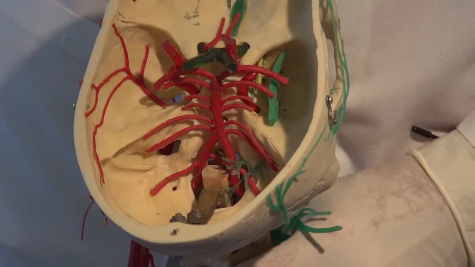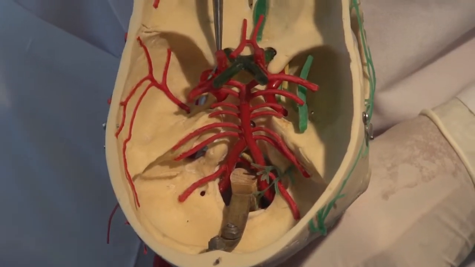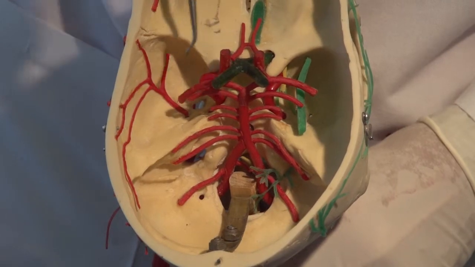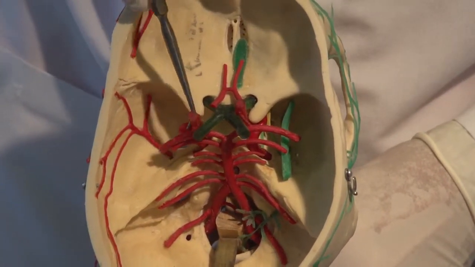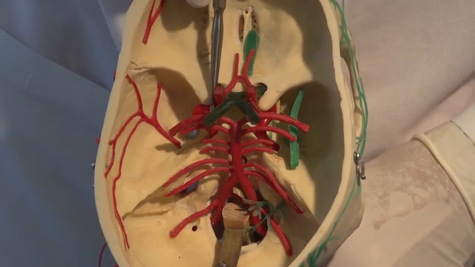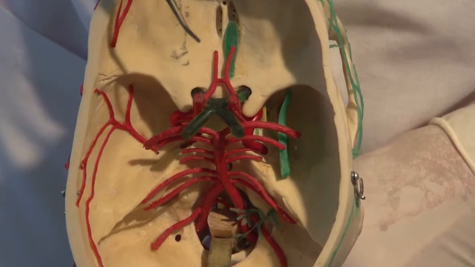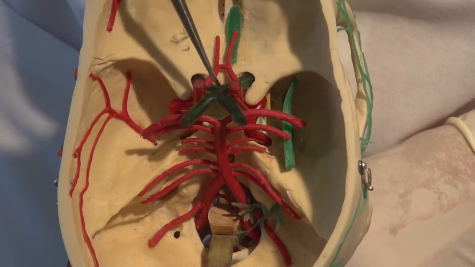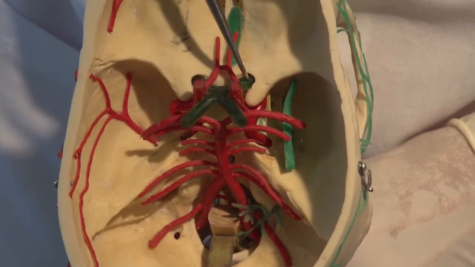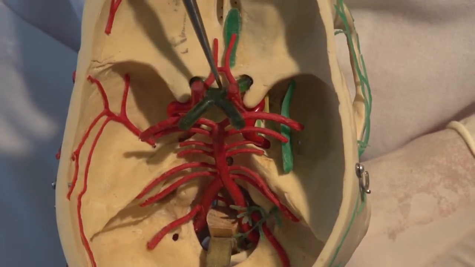The other that you can see here is the carotid system. The carotid is represented here by the two internal carotid arteries. Notice where they sit. They sit on the side of the optic chiasm. Here's the optic nerve, here's the optic tract, and here's the optic chiasm.